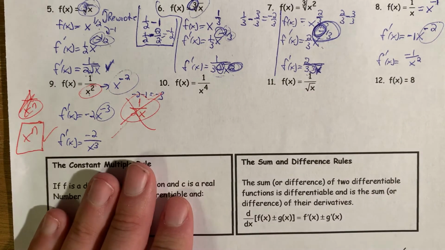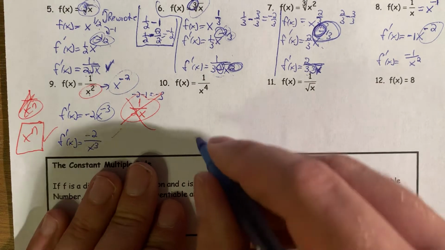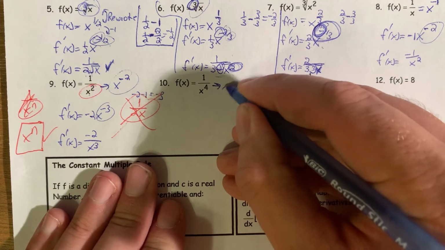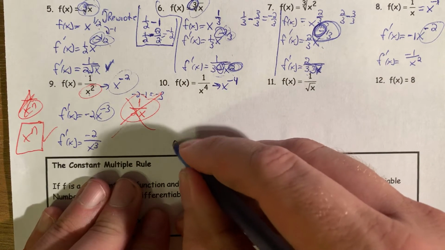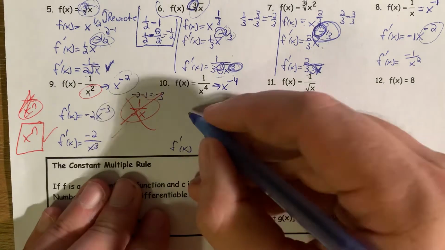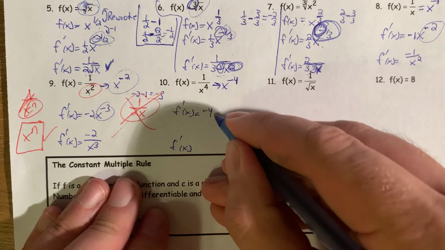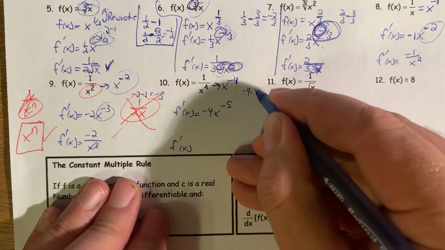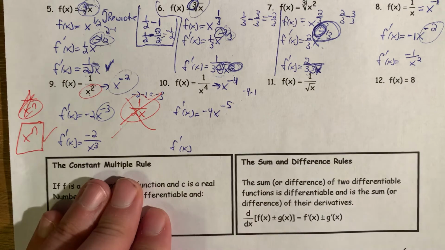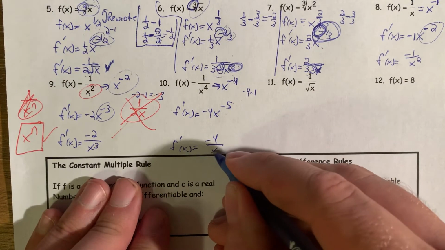Okay, how about this next one? Is this a power? What is the power of n that lets us do it? Well, this is x to the -4th power, and so we can do the power rule. So find the derivative. We want to multiply by the power and lower the power by 1. -4 minus 1 is -5, and so here's our answer. We're going to rewrite it as -4 over x to the 5th.